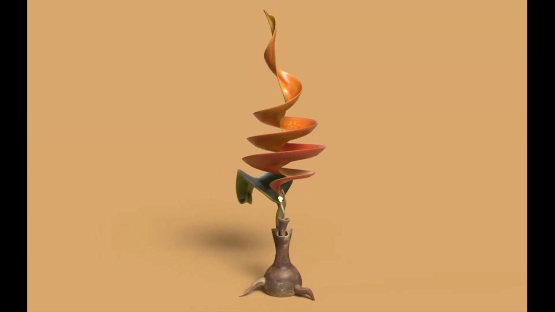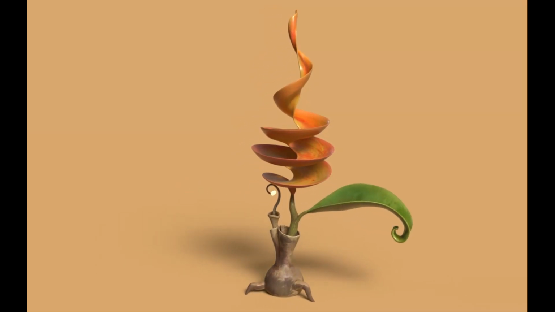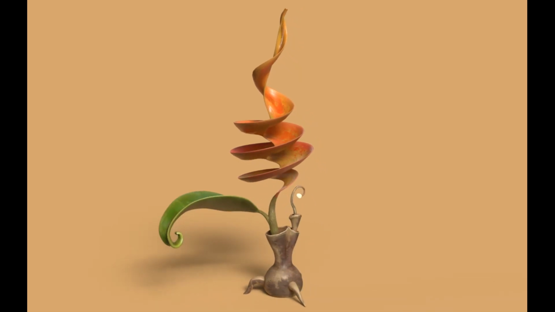Hello guys, Art-Teeves here. In this video, I'll show you the process of texturing this stylized flower in Substance Painter.